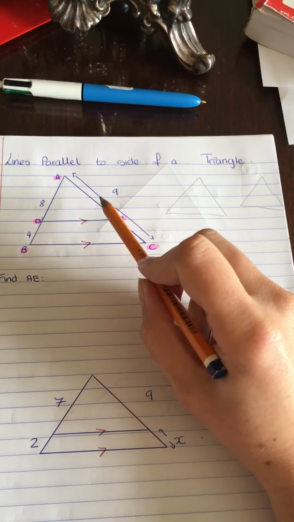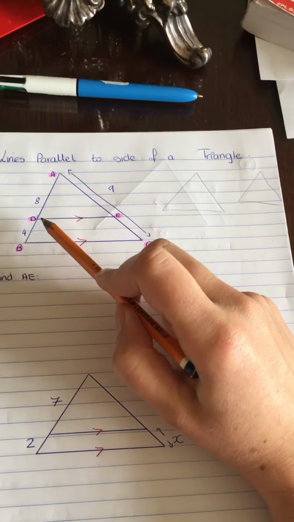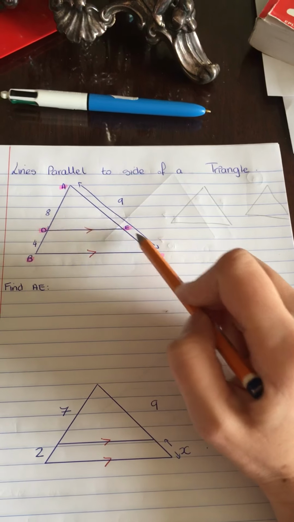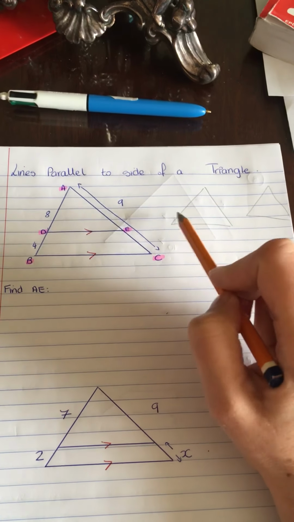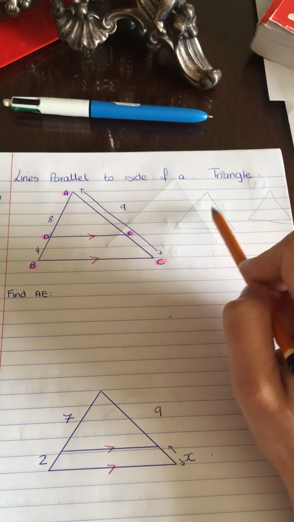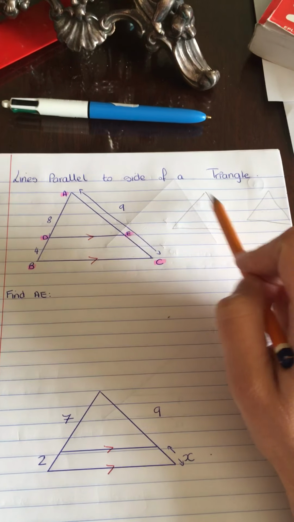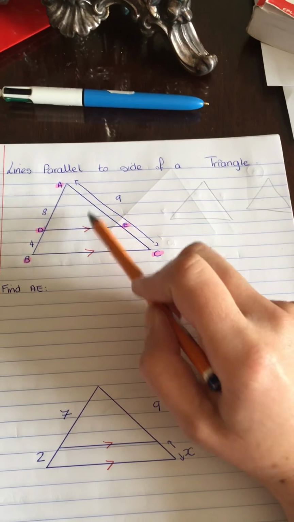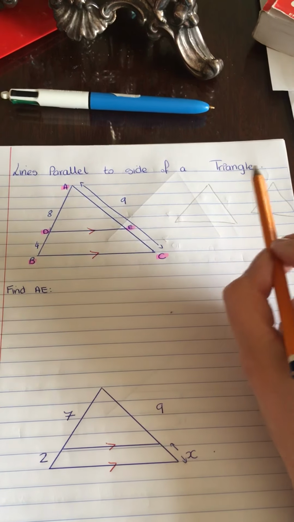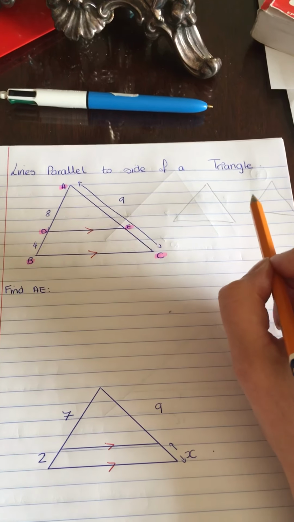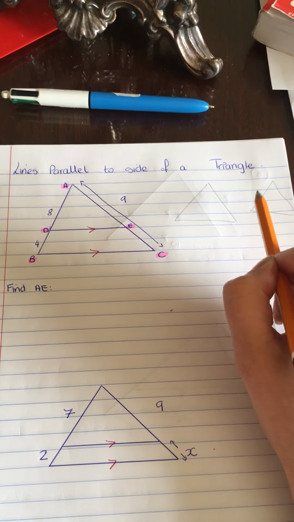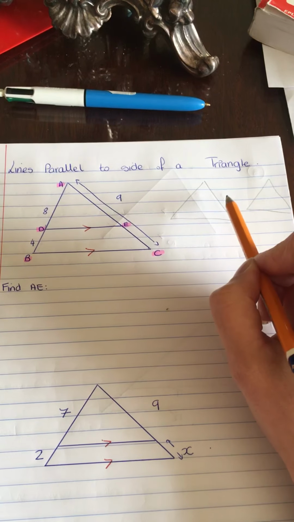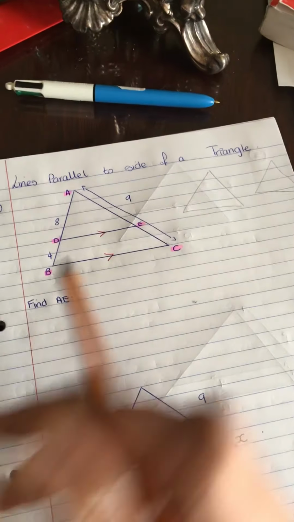They're similar because they share the top angle. These two angles are equal because they're corresponding, and these two angles are equal because they're corresponding. So this is like two similar triangles where the smaller one has been put into the larger one. We can use the same properties we used for similar triangles before: if the sides of a triangle are proportional on one side, then they're proportional on the other side as well.